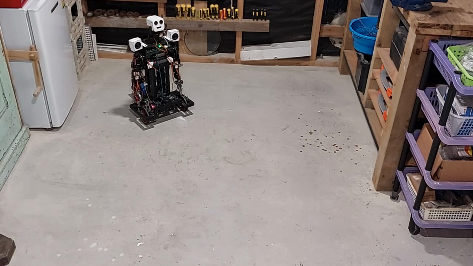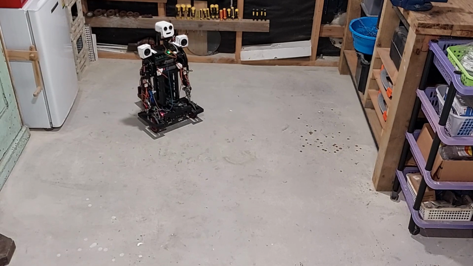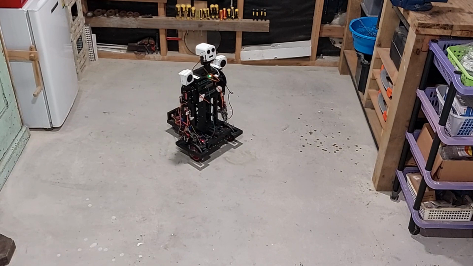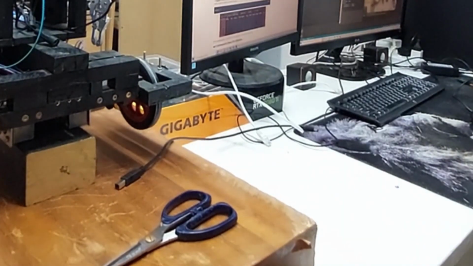So this is probably why I'm having so many problems controlling it. So what I've done is I've made this driving less sensitive. So let's go try that out.